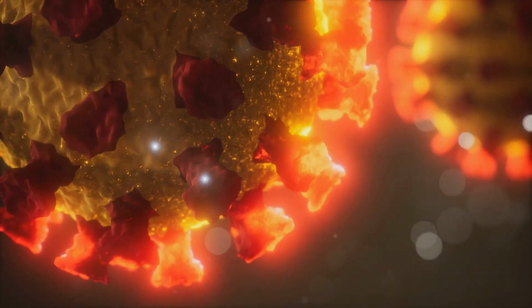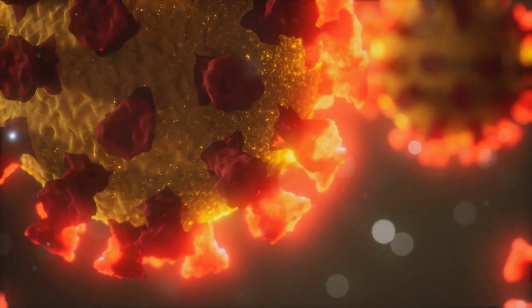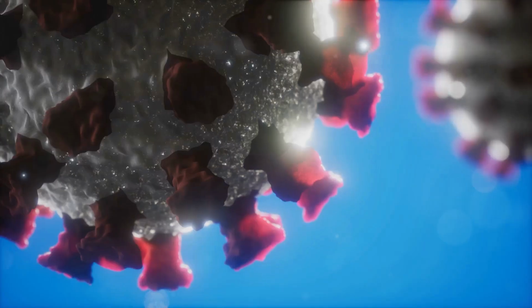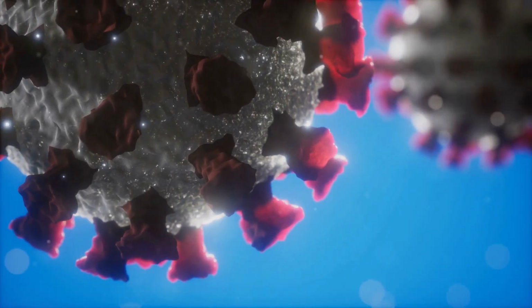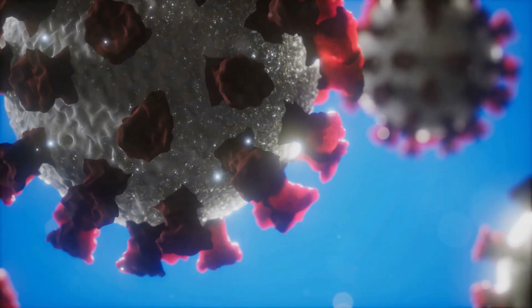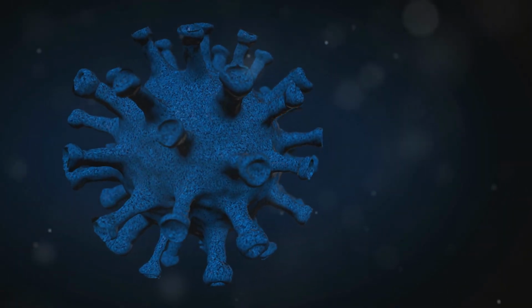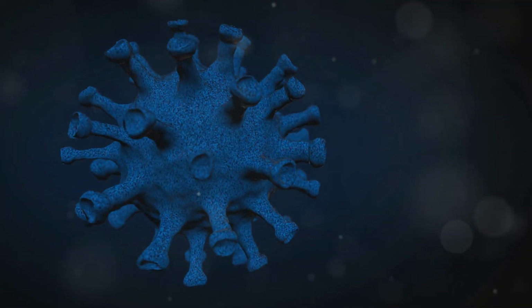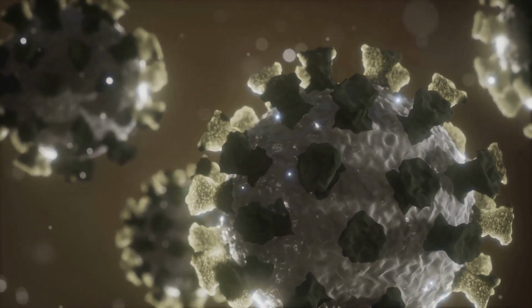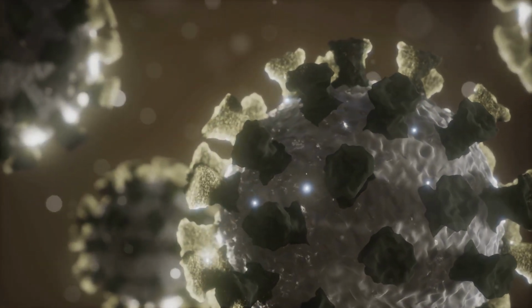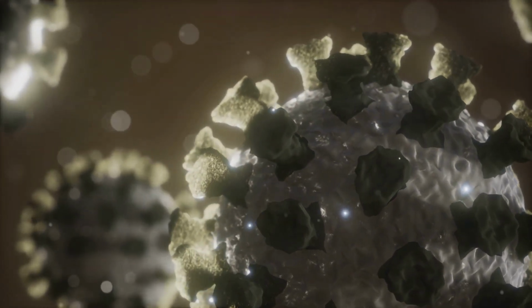The binding of the spike protein to the ACE2 receptor triggers a cascade of events that ultimately lead to the virus entering the cell. Think of it as a Trojan horse strategy. The virus, disguised as a harmless package, tricks the cell into letting it in.